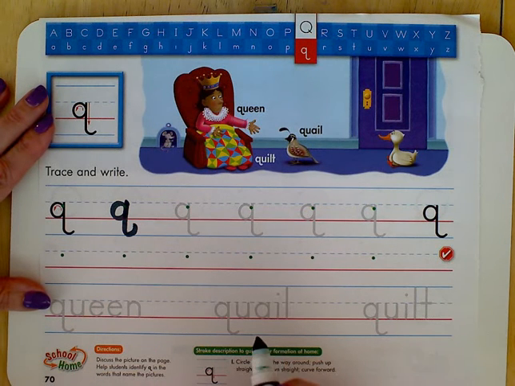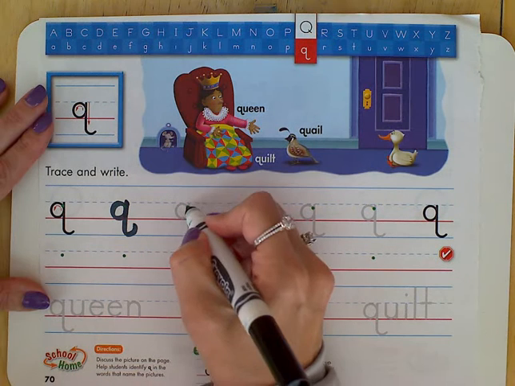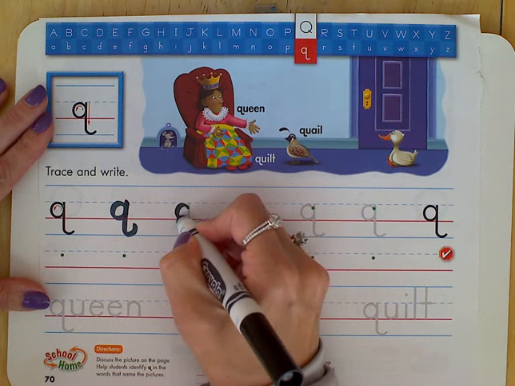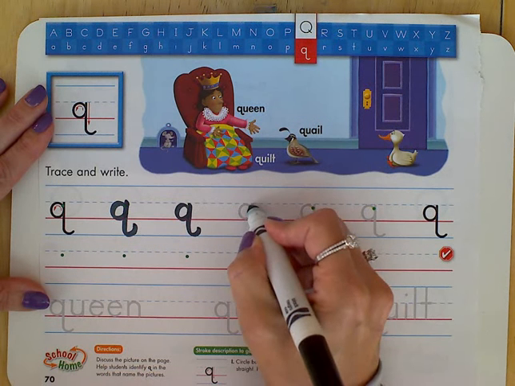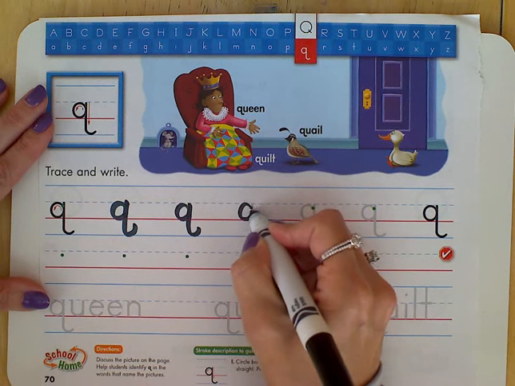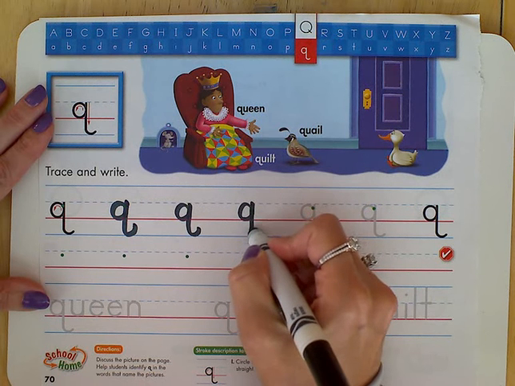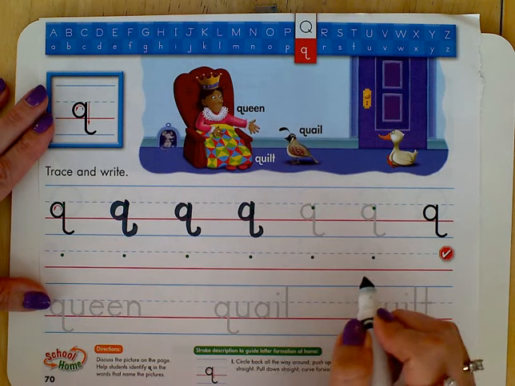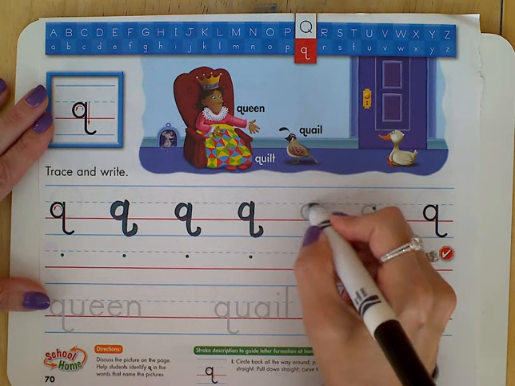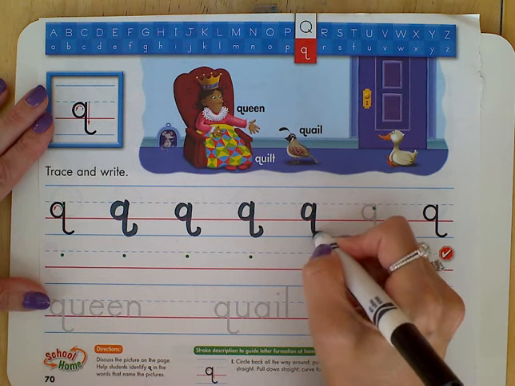So right now, go ahead and trace all those Q's real nice for me, taking your time, going around and up and all the way down, making a nice curve. Remember, to the right side. Take your time and make those Q's nice.